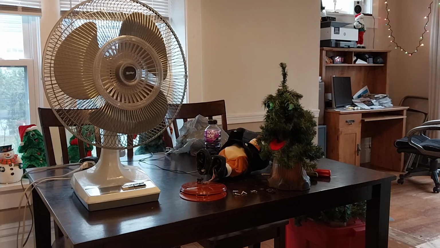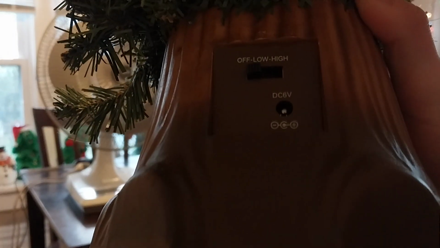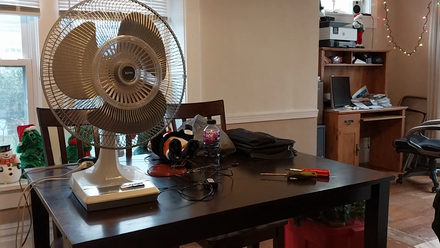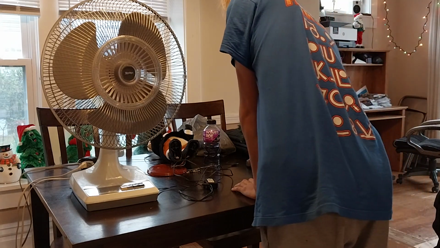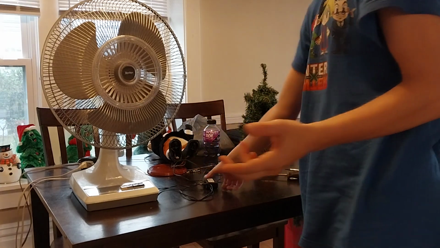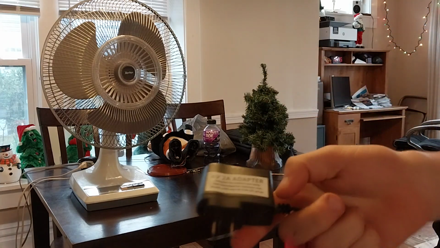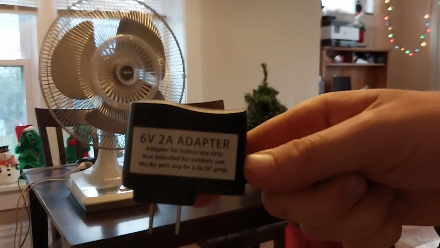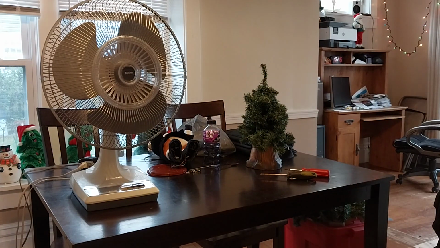So this tree could also call for a 6-volt AC/DC adapter. Now, I have some around here that actually would have come with these trees originally, like when they were new, but those are all being used right now because it's Christmas season. So I got this right here. It's a 6-volt 2-amp adapter. And I bought this on Amazon. I can't remember, I think it was 4 years ago for a dancing snowman.